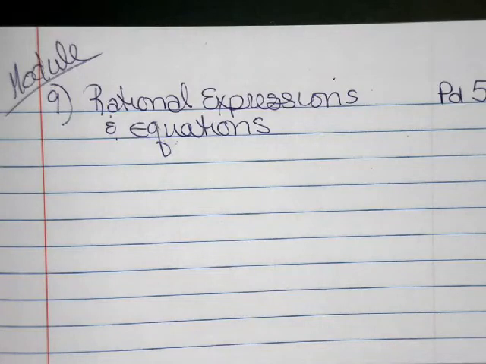So rational implies fractions, and rational expressions means fractions where the variables are found in the denominator. Specifically, they could be in the numerator too, they just have to be in the denominator. So if x is here, that is a rational expression, whatever form it comes in.